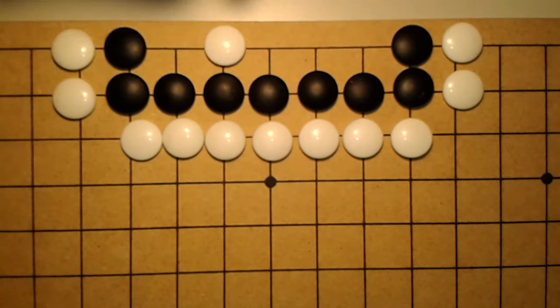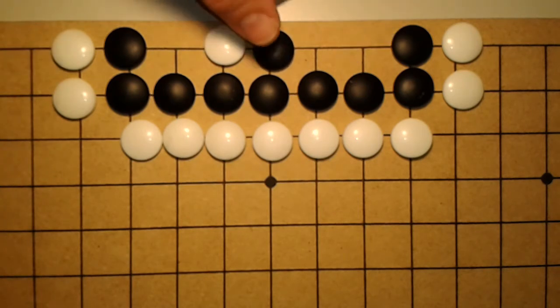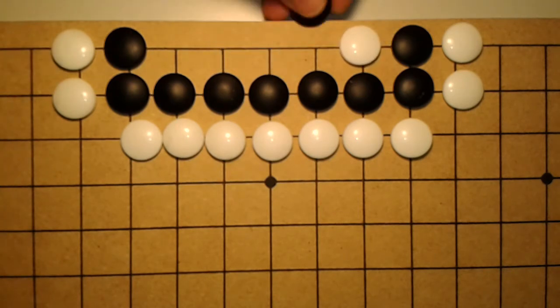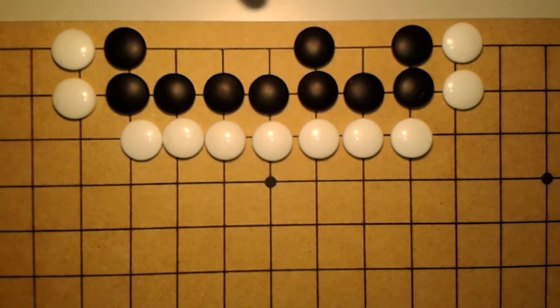If white were to play over here, for example, then black would play here. We have 2 eyes, and it does not matter where white plays, there would always be 2 eyes. So it's kind of obvious, if 4 liberties allow a formation to be alive, then 5 and even more liberties do so as well.